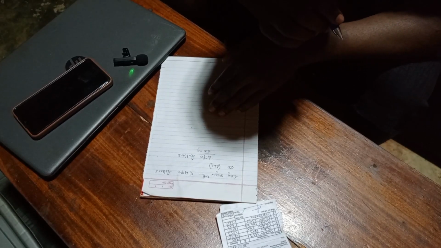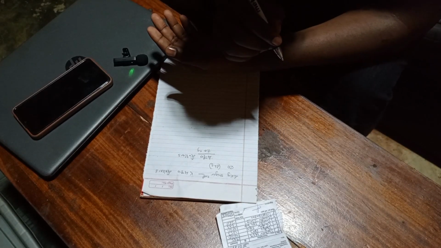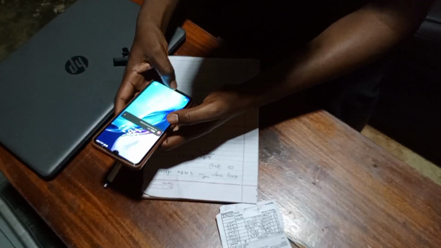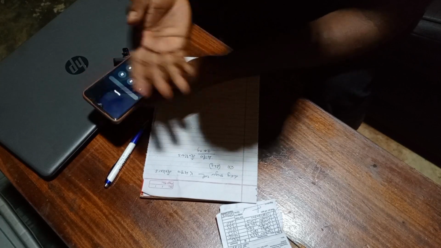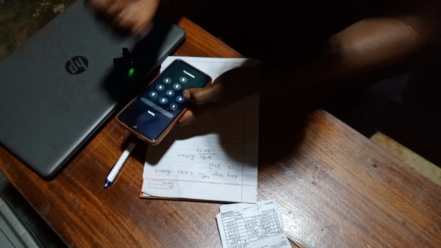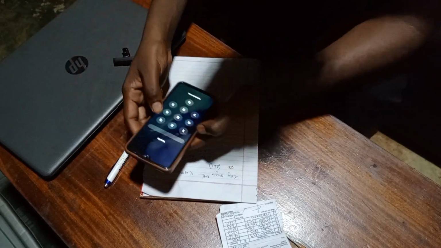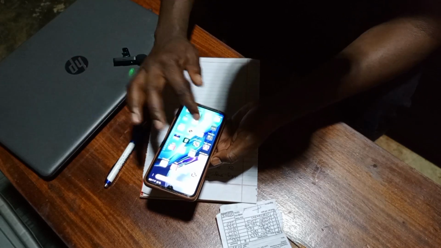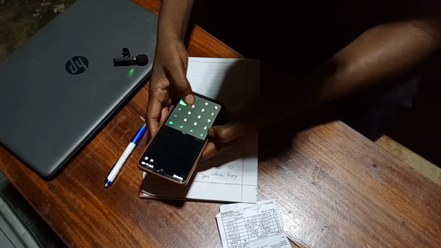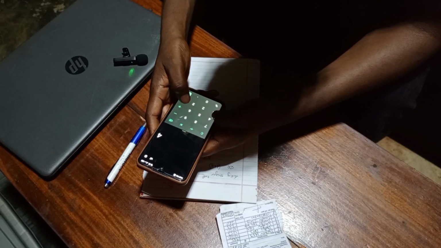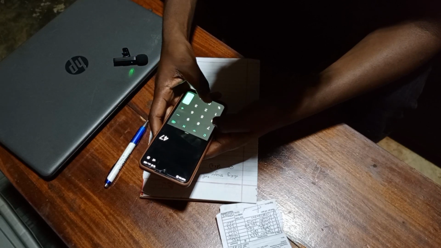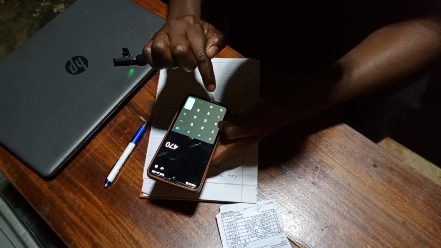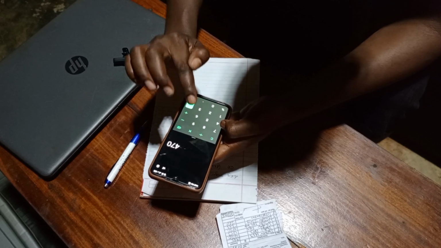For easy calculation, I'm going to use my phone. Like I told you, yes, I can calculate with my head, but for some of you, I want you to see what I'm doing here. So I bought that bale at $470, and there are 20 kgs there.